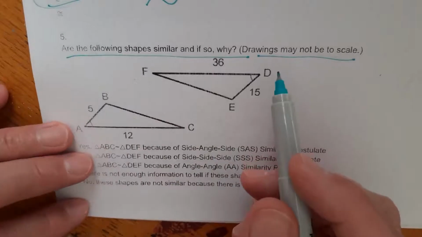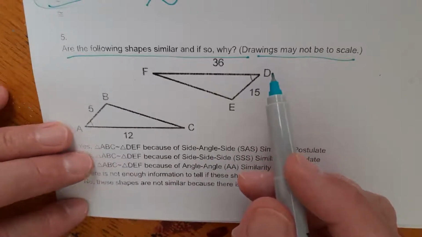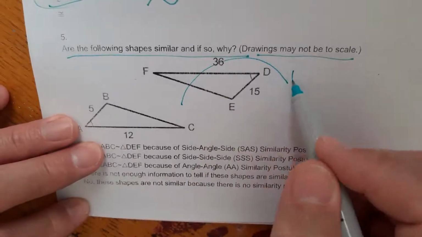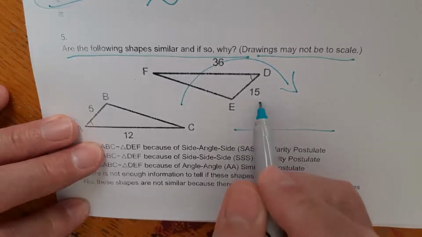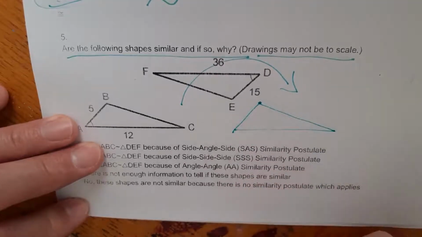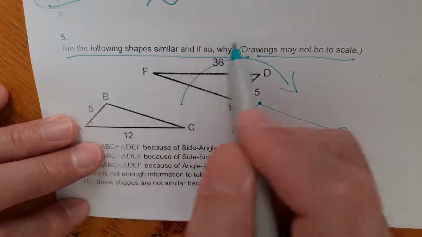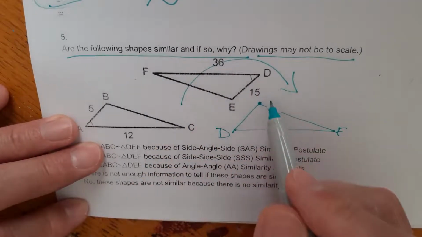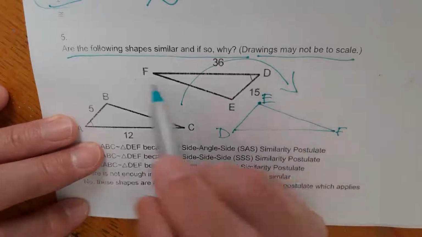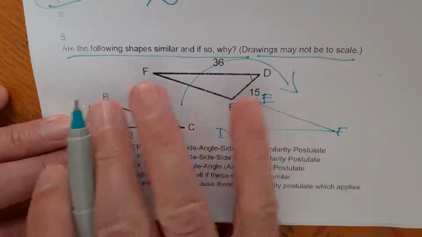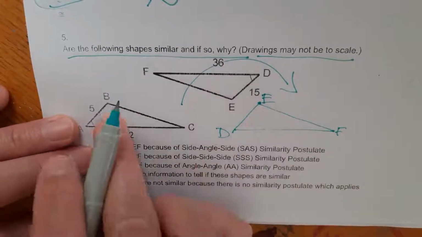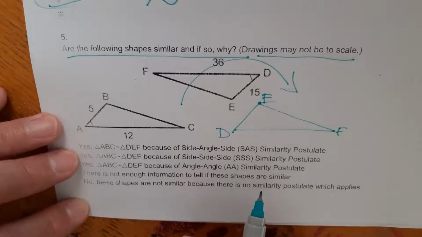So first things first, let's try to line these up. I'm going to rotate this one around this way. If I rotated this one around this way, it would look more like this. And if I rotated, the F would be way over here. The D would be here, and the E would be up here. Okay, so now it's DEF. We just rotated the thing. So now this one looks like this one in the same orientation.